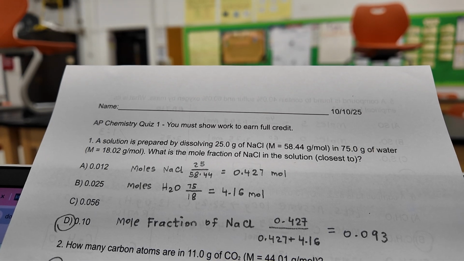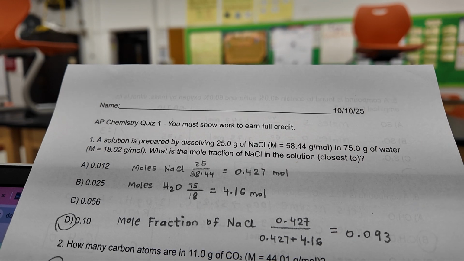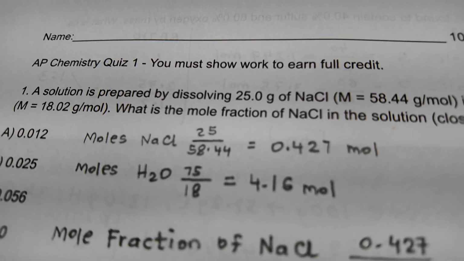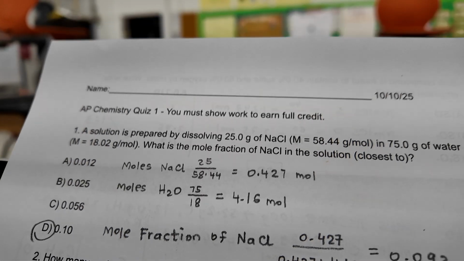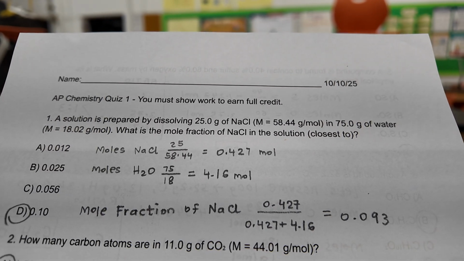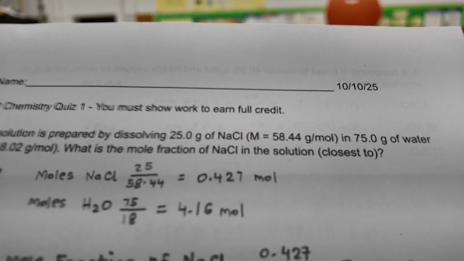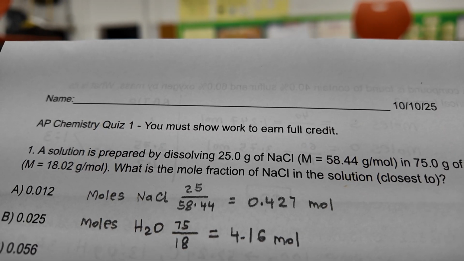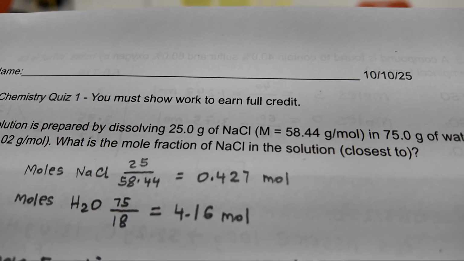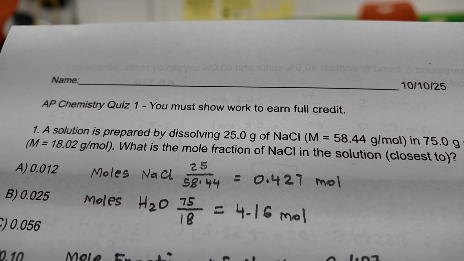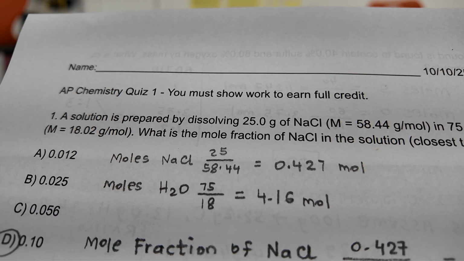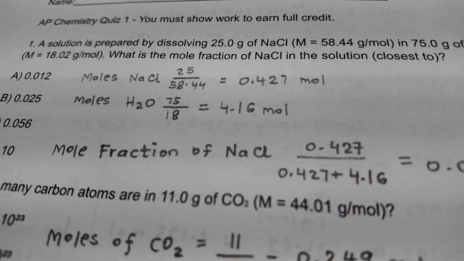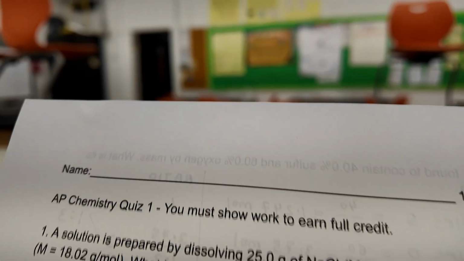So mole fraction requires you to figure out the moles. And moles is kind of easy, right? You have how many grams, and then you divide by the molar mass. I didn't annotate it, that's my fault, but I should have written grams per mole. So the first thing I did was take the moles of NaCl. They gave us 25, and NaCl is 58, so I divided those two and got the moles. Then I figured out how many moles of H2O I have: I took the 75, divided it by 18, and got 4.16 moles. Then I compare those two, like what is the mole fraction of NaCl in the solution.